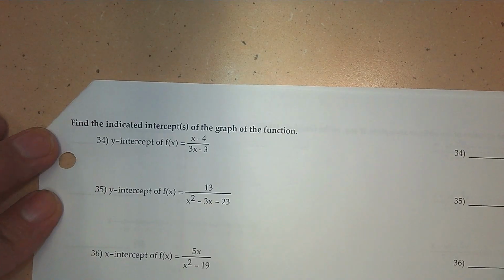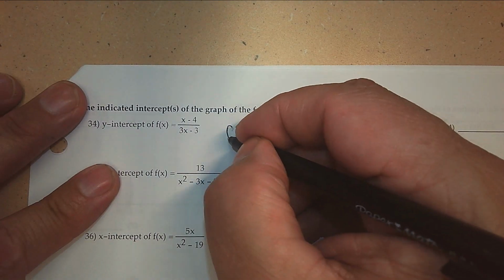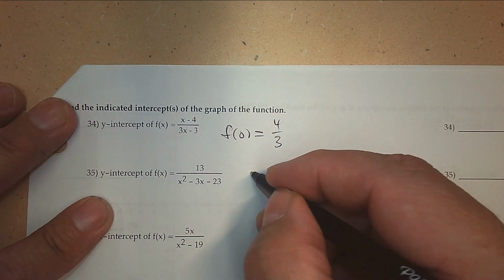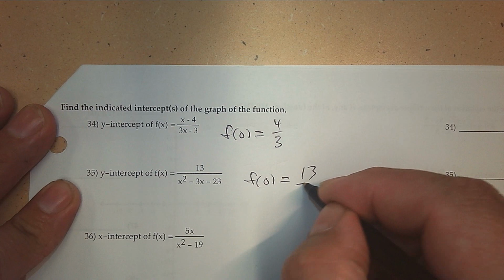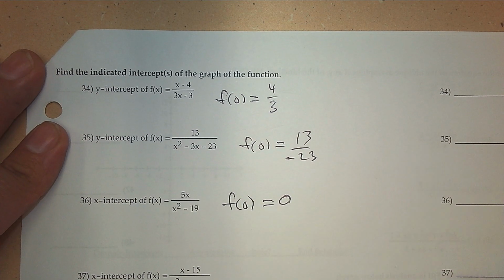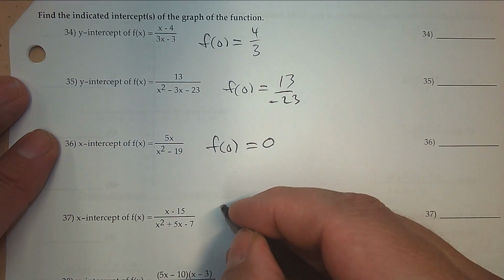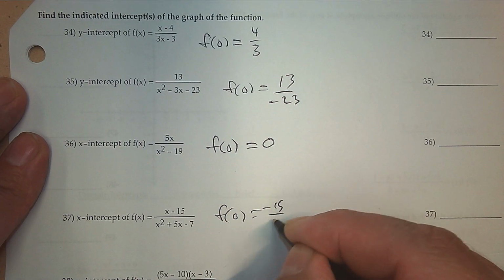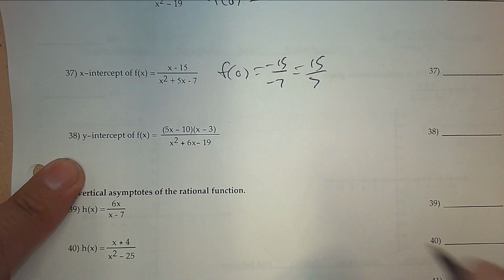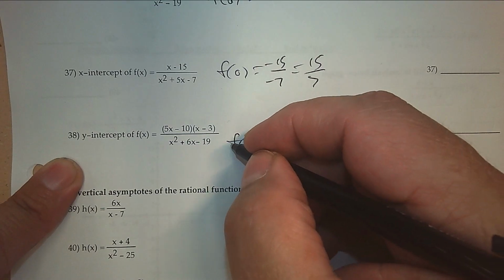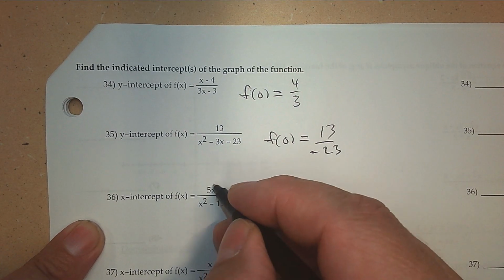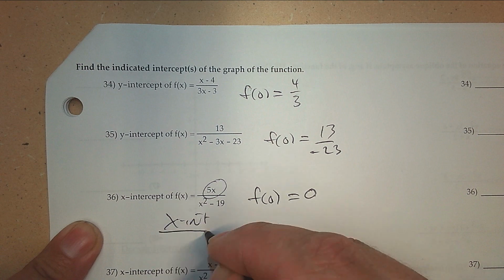So find different intercepts. If I want to find a y-intercept, I plug in 0 and I get +4/3. Again, plug in 0 and I get 13 over -23. Plug in 0 and I get the answer 0. Plug in 0 and I get -15 over -7, which is +15 over 7. Plug in 0. Oh, wait a second. Come back up here. X-intercept. That's from the numerator. So the x-intercept is 0.